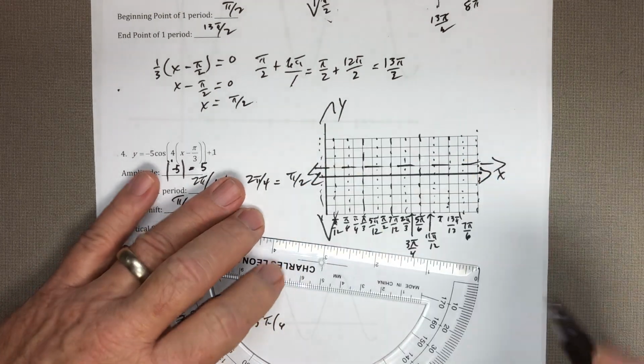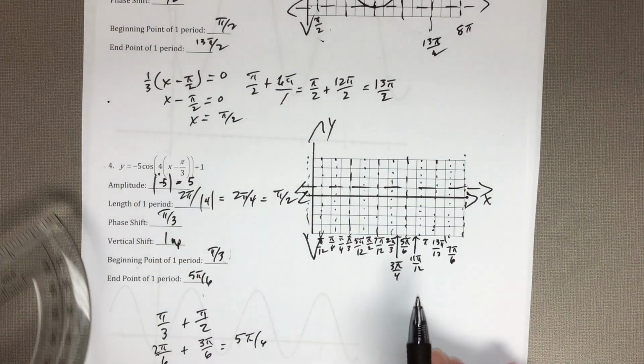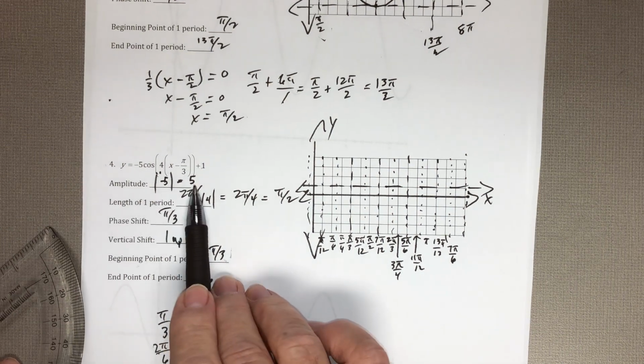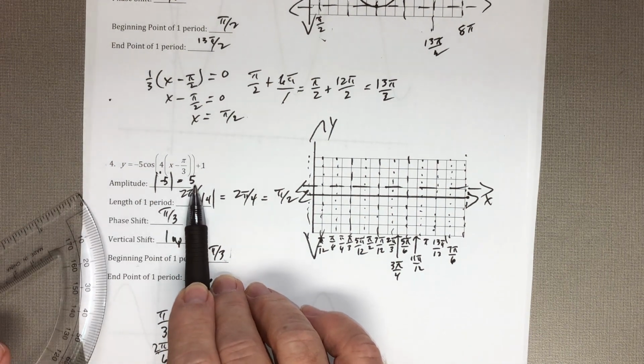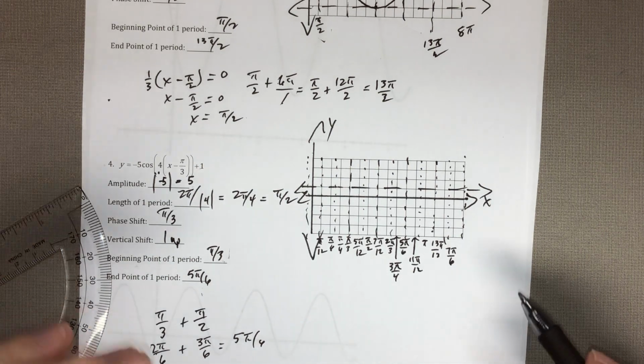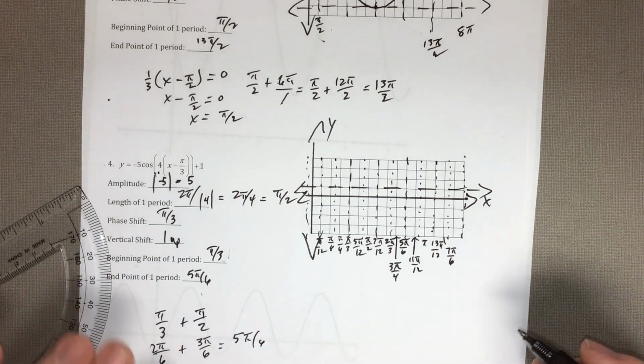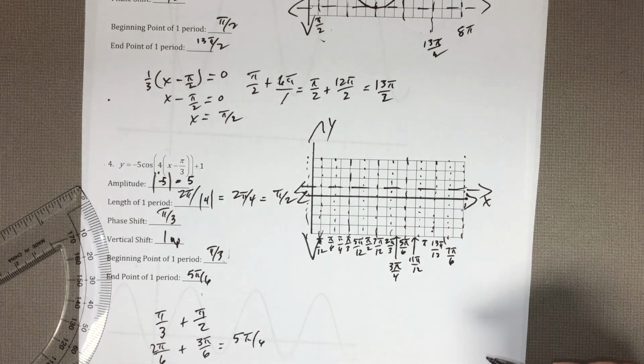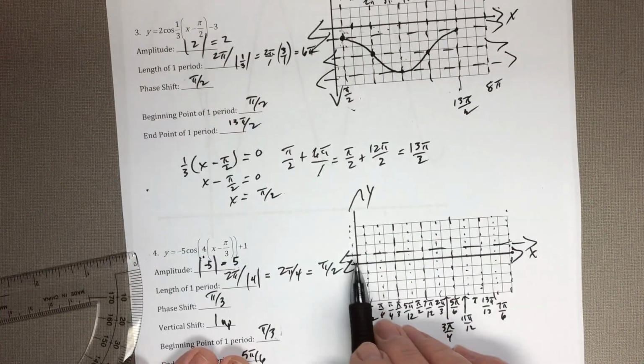Okay, I'm going to dot that midline. All right, and then the amplitude is 5. Okay, well, I can't count by 5 and get 10, so I'm going to count by 2s. Ooh, I should have done that. Well, let's do this. I always scale it.